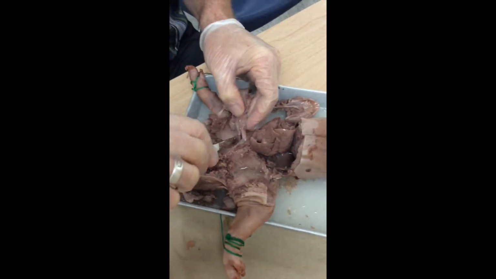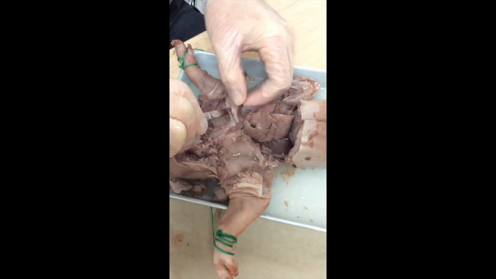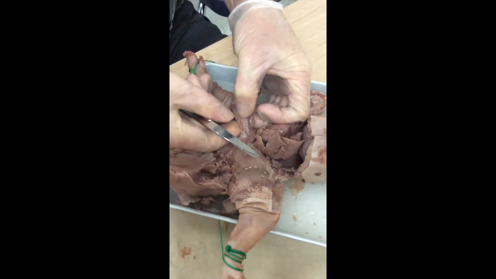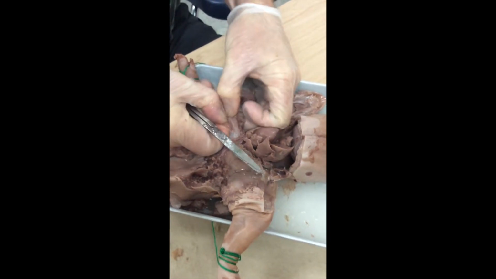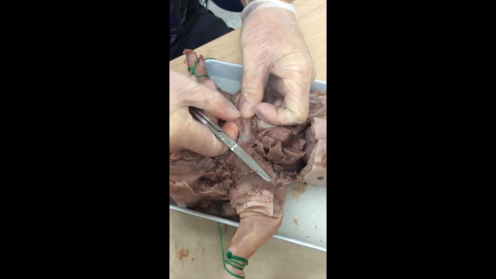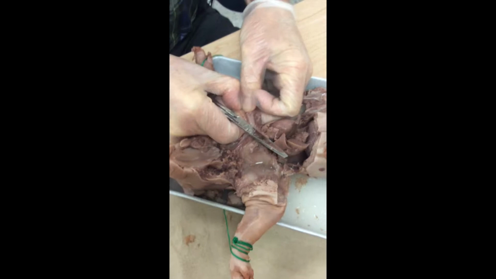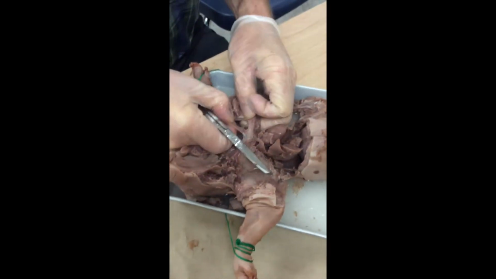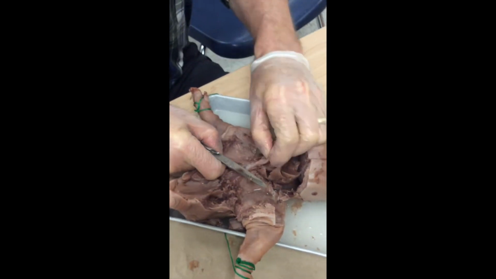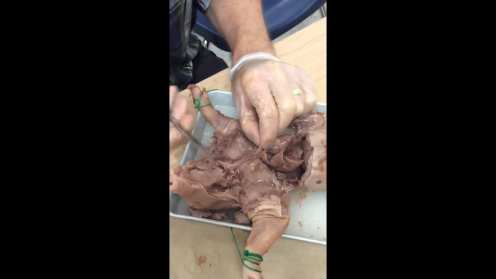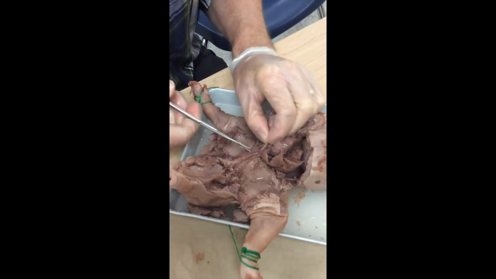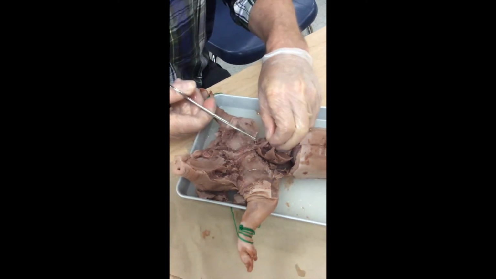And many of you are anticipating what this is already. This is the esophagus. I'm going to try to separate that from the larynx and the trachea. Having pretty good success in doing that. I'm teasing that off. I'd like to leave that intact so we can see it running all the way through the thoracic cavity. I'm cutting the carotid artery here.